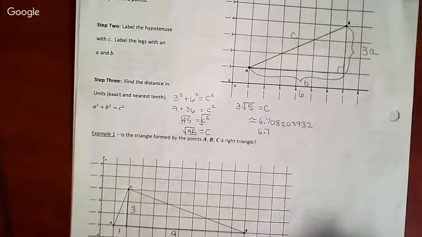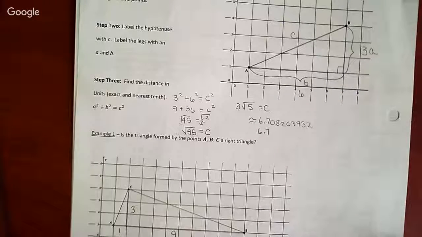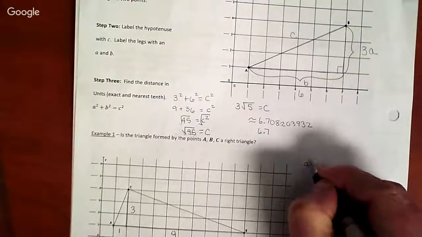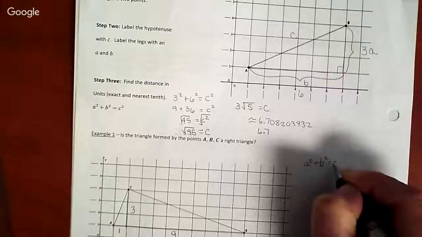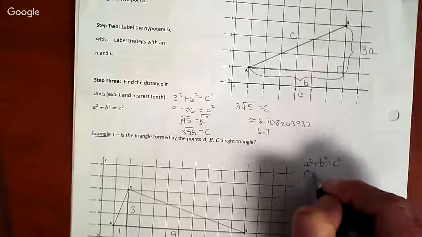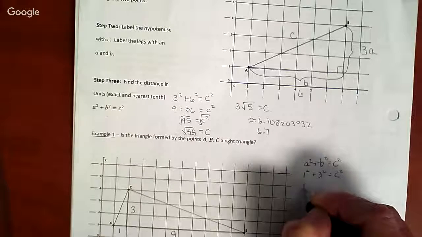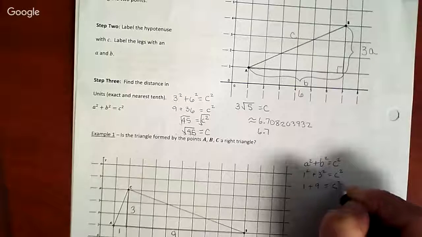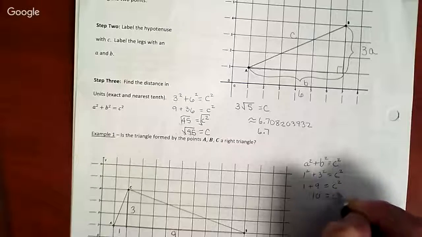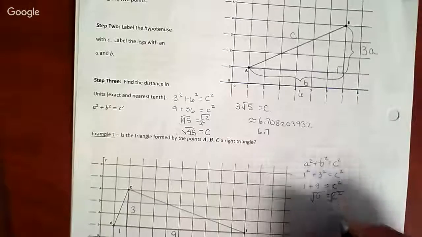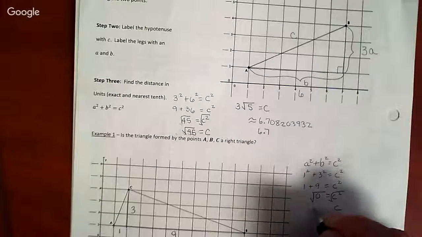So what we could do then is find the sides, add them together, and see what we have. First of all, we have this triangle. So we have A squared plus B squared equals C squared. So we have 1 squared plus 3 squared equals C squared. So we have 1 plus 9 equals C squared. 10 equals C squared, so taking the square root of both sides, C equals the square root of 10.